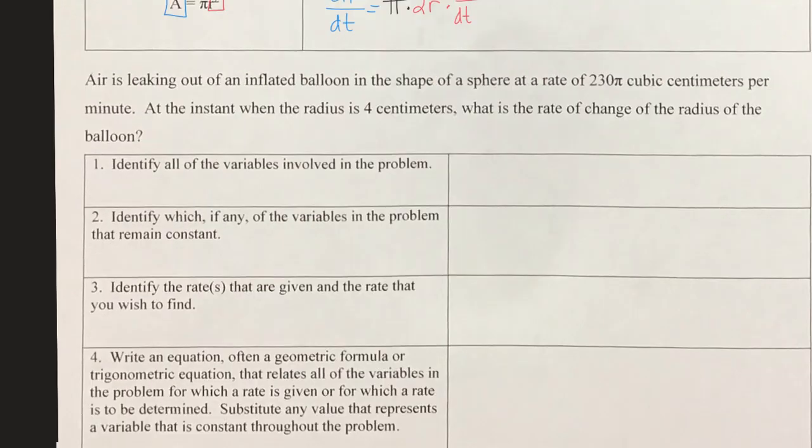Okay, so let's read this and identify what our variables are and what our constants are. Air is leaking out of an inflated balloon in the shape of a sphere. So here we have a spherical shape at a rate of, so here's our keyword, rate, at a rate of 230 cubic centimeters per minute.